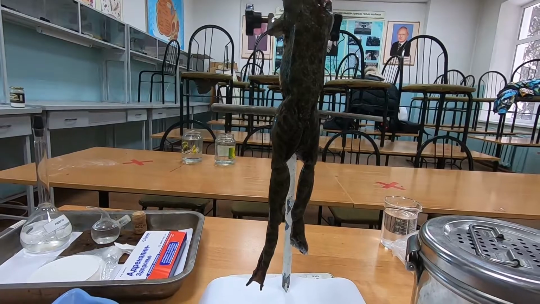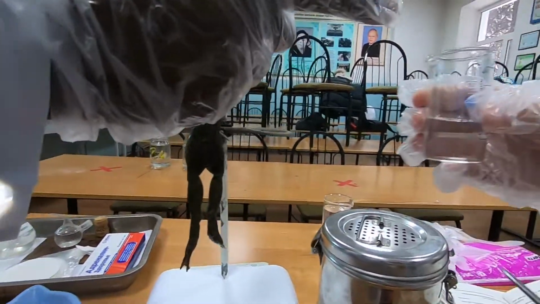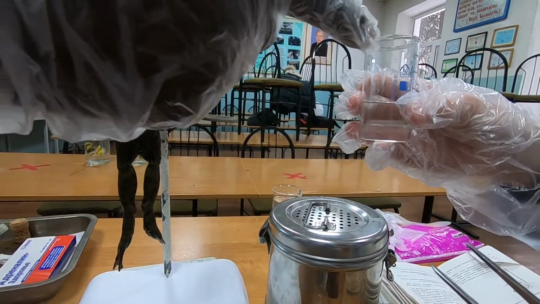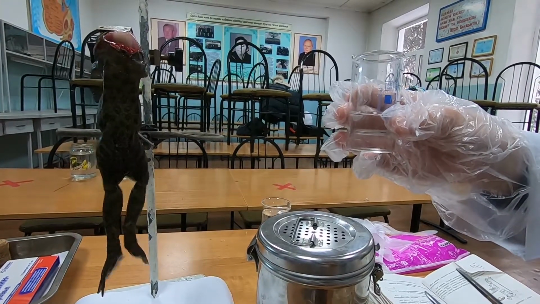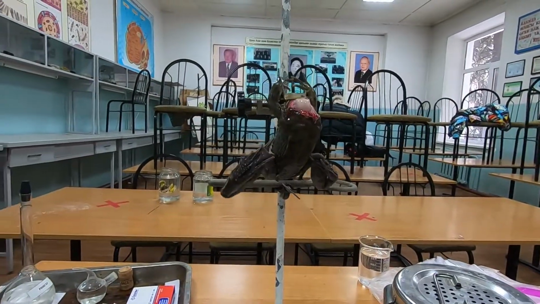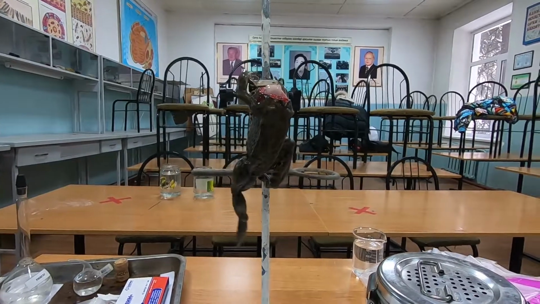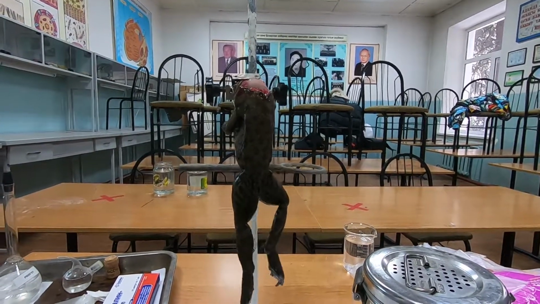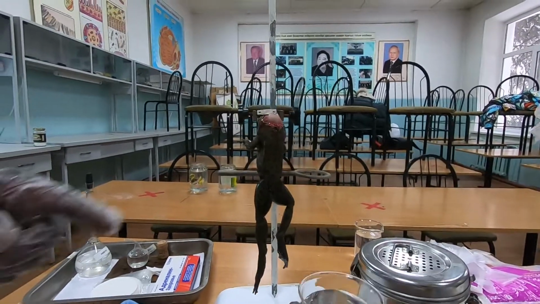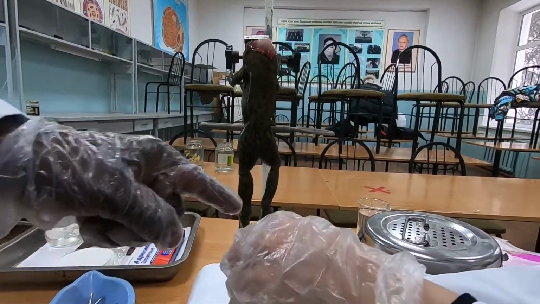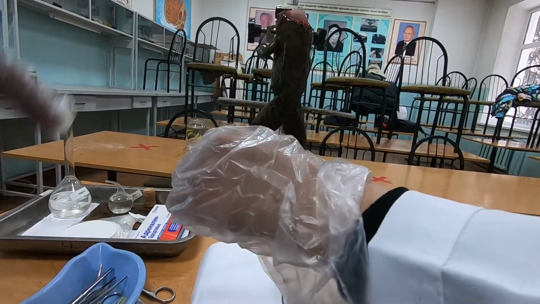So, students, this is the reaction when we put the legs on 0.5% sulfuric acid. So what we do is, take it, hold it. So, put it down.